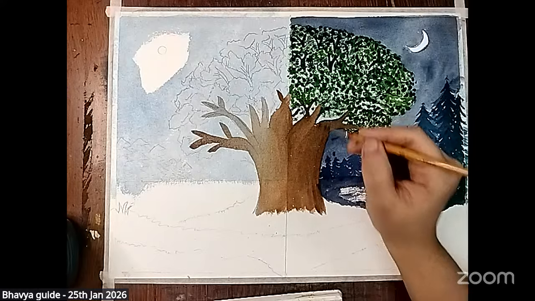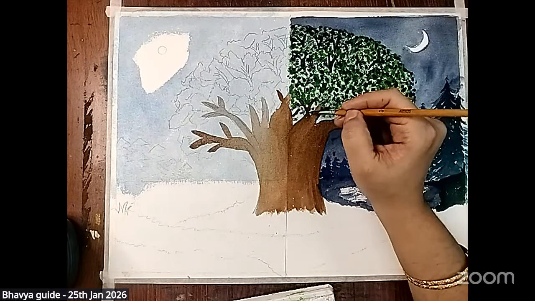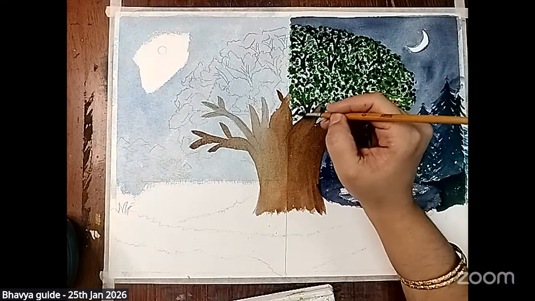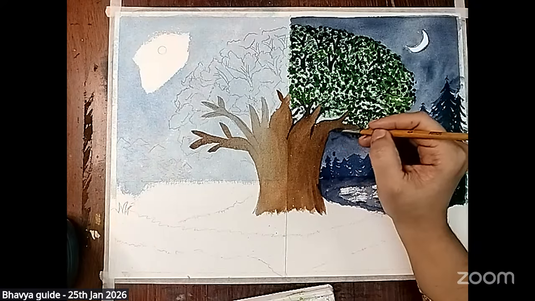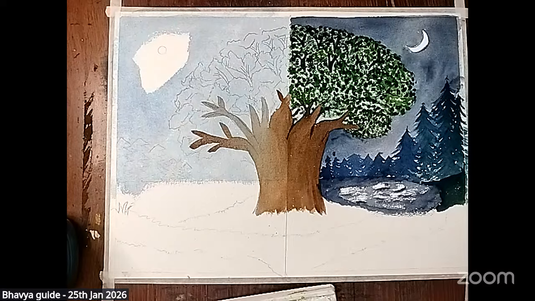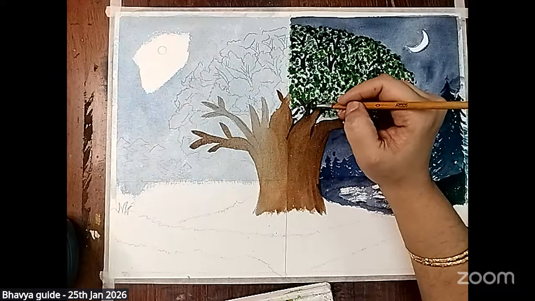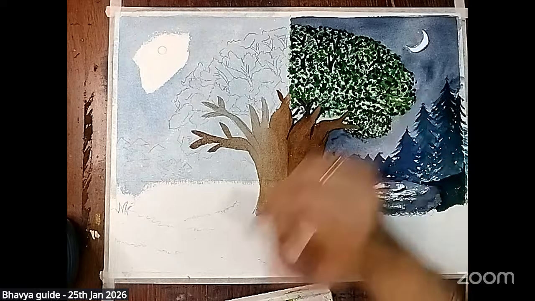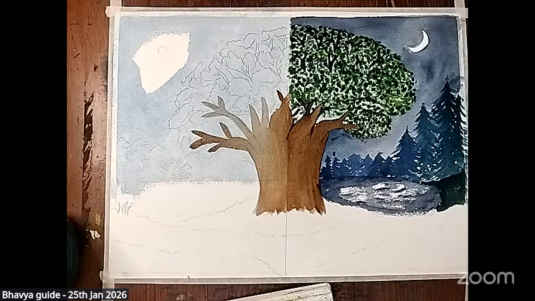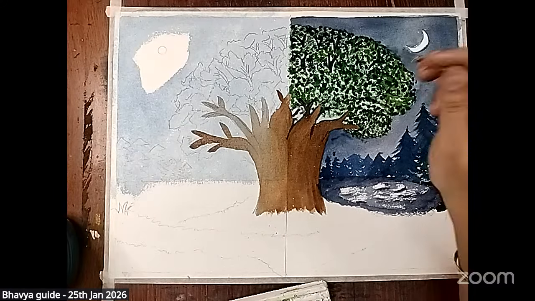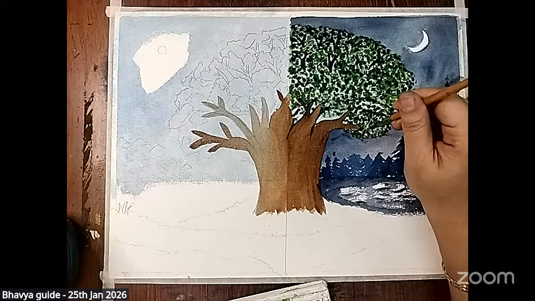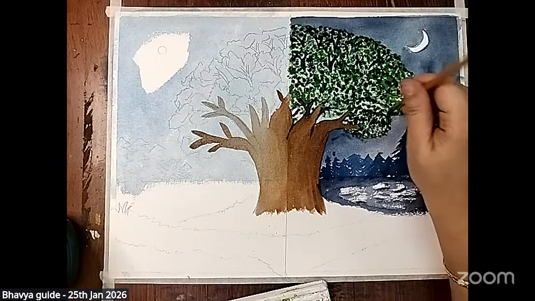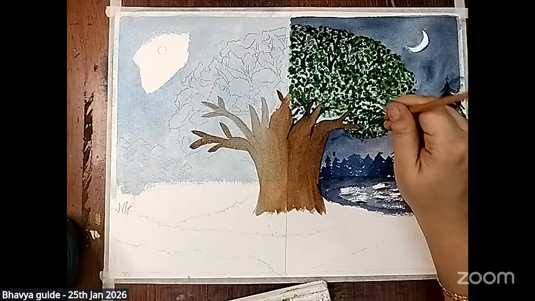Because of that reason, we have taken dark color for the branches inside the tree. Not for highlighting purpose. Correct, Gayatri. Good.